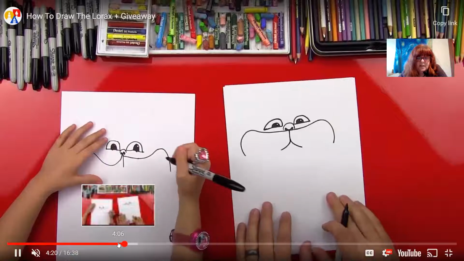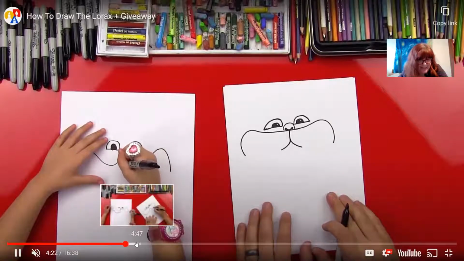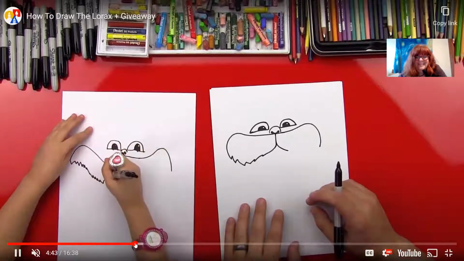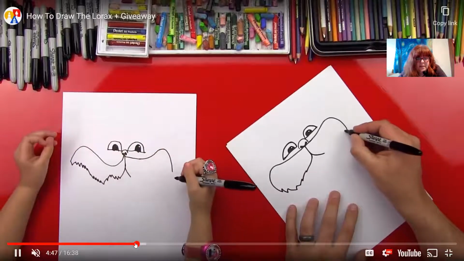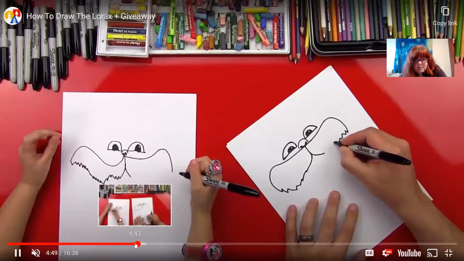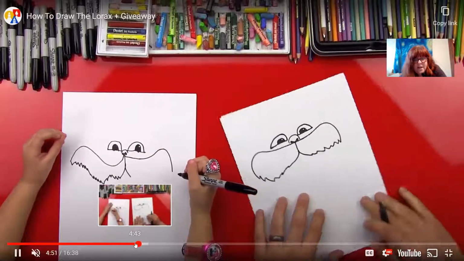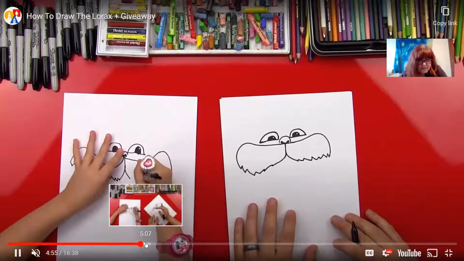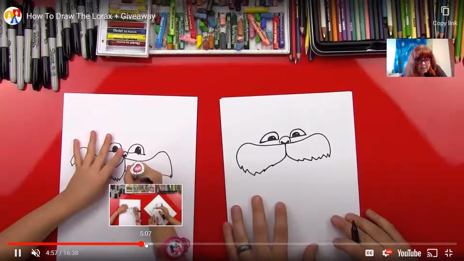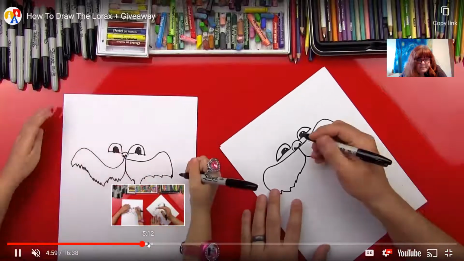And right now he's looking kind of like a cat to me. And you can do zigzag lines. And you notice on the left, you can have fun with it and make the mustache not balanced. So one side can be a little bit bigger than the other, because he does live out in the forest, right?